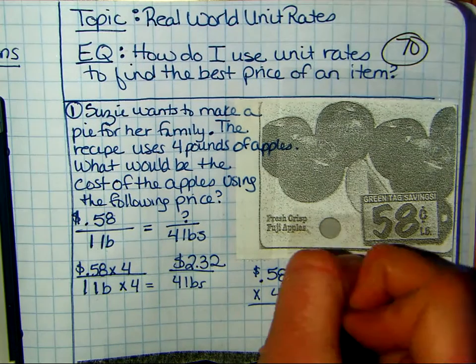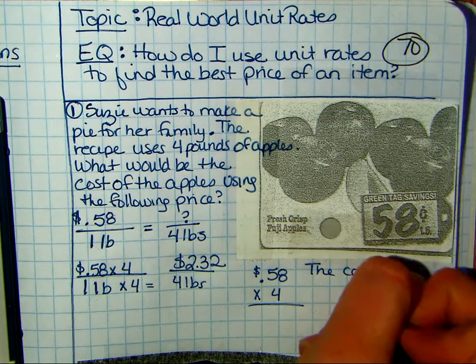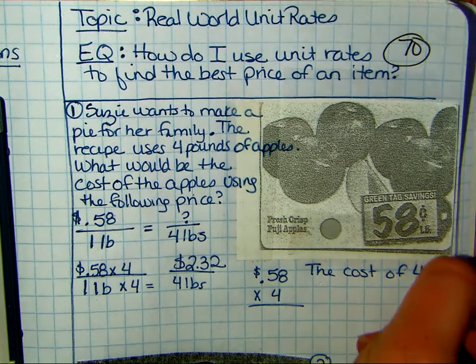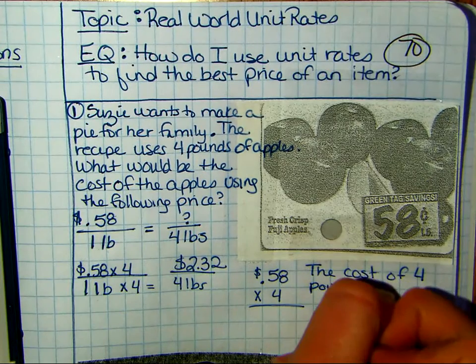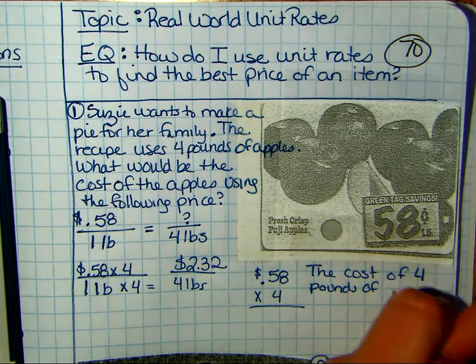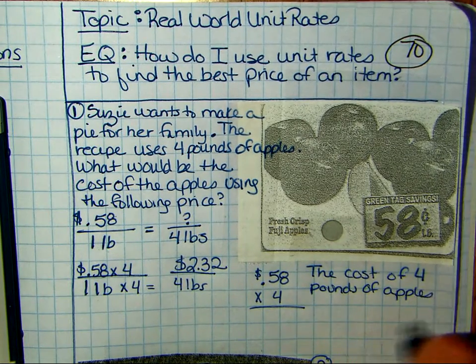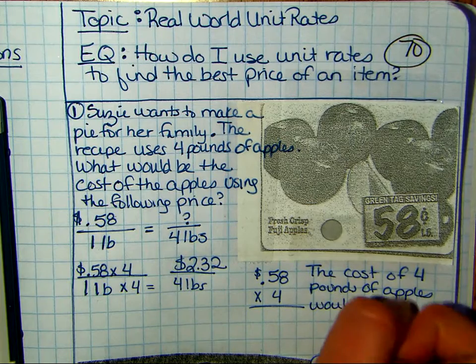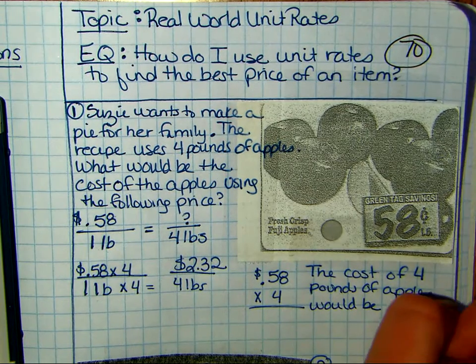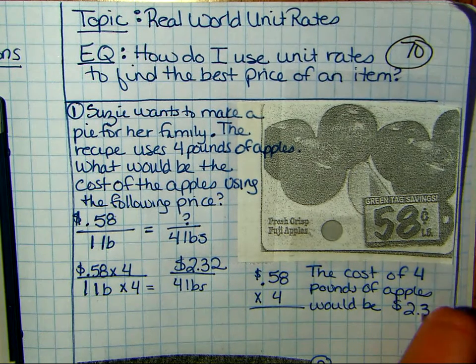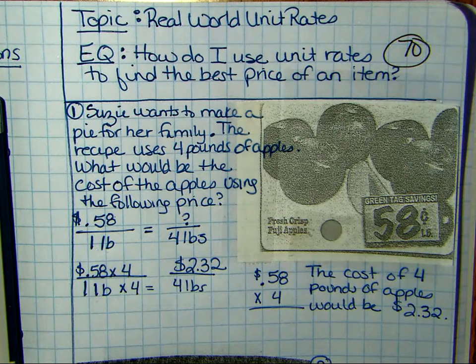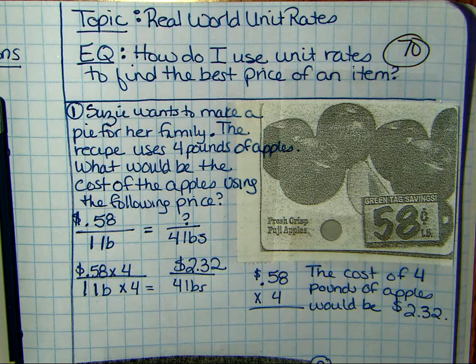So the cost of 4 pounds of apples would be $2.32. Seems pretty reasonable to make your pie.